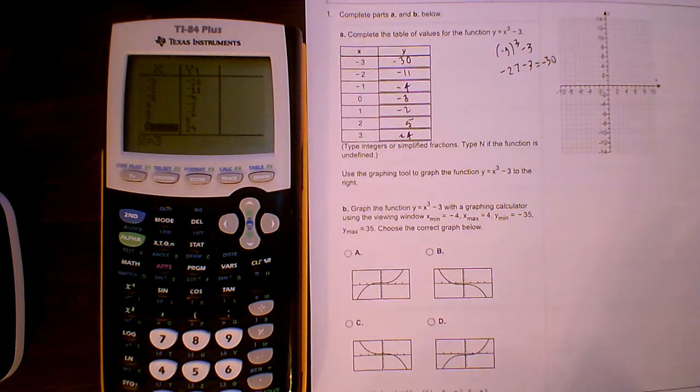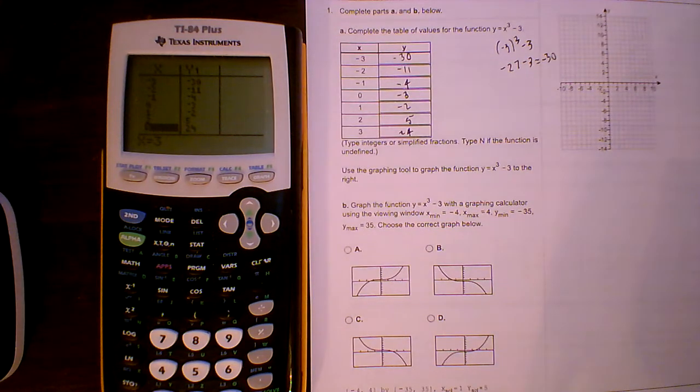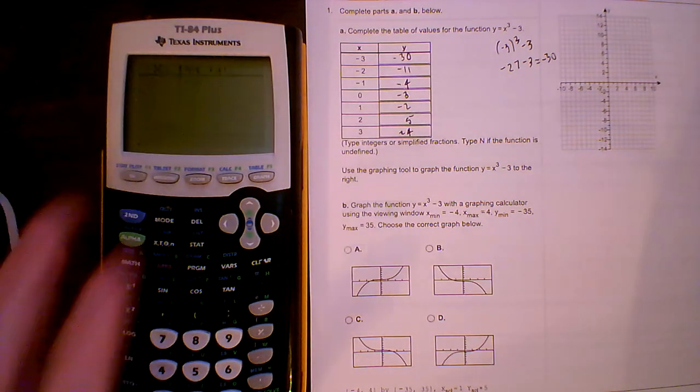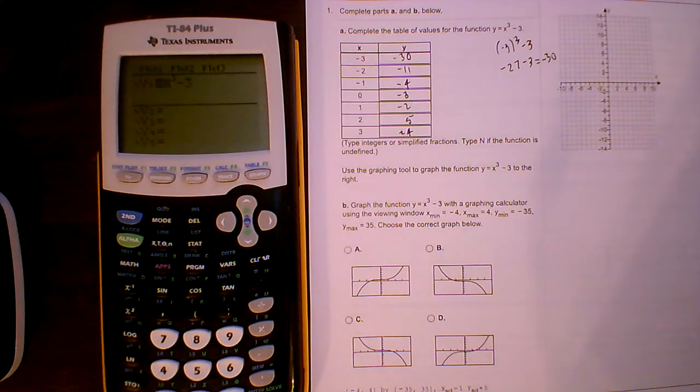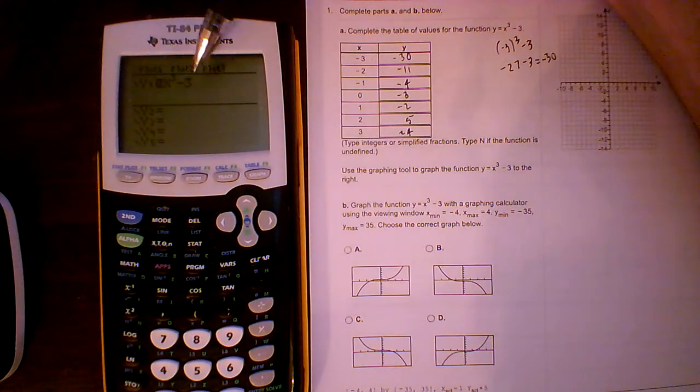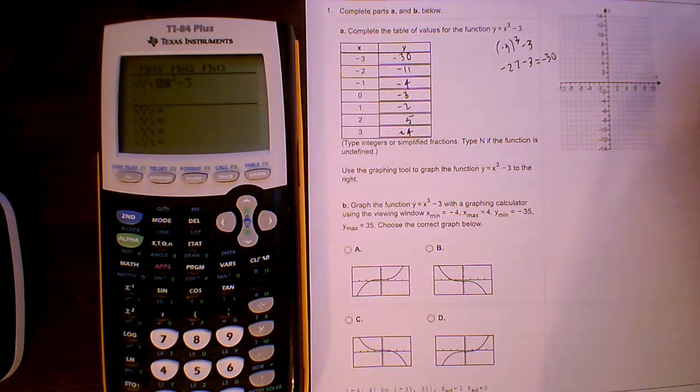Then the last part here is the one we're really more focused on in this class. We want to be able to graph things with the graphing calculator. So we're going to do that next. You'll notice we still have this in Y1. That's good, that's where we want it. We want to type our equation into Y1 to get started. Then it tells you we're going to use a viewing window of X min equals -4, X max equals 4, Y min equals -35, and Y max equals 35.